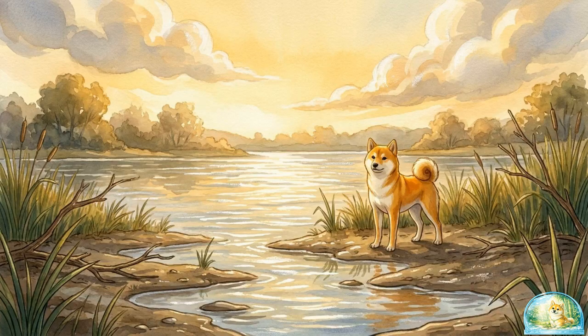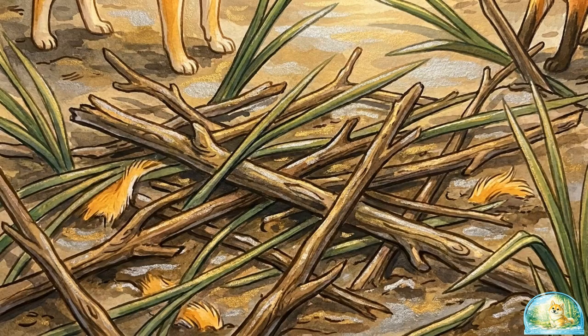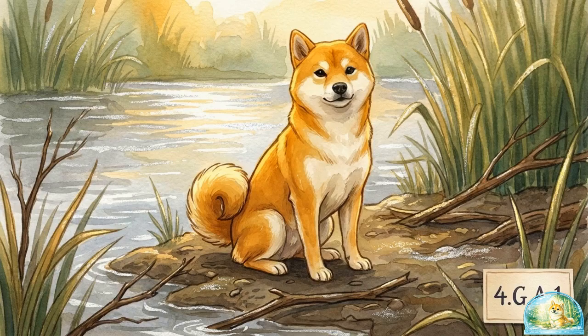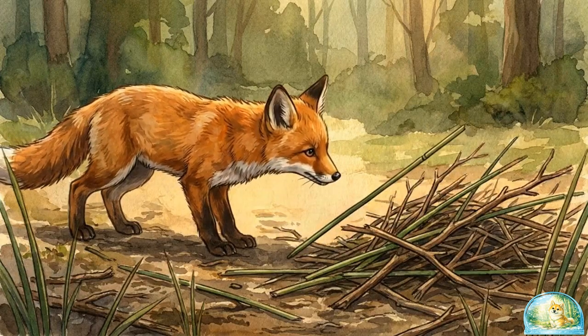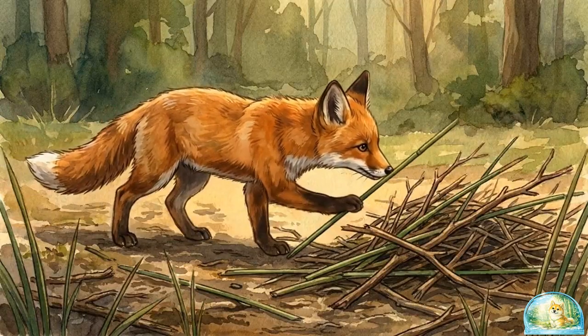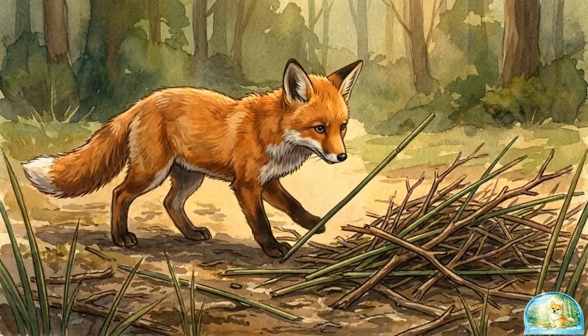Welcome to the reed bank. Look down at this muddy river's edge. At first glance, these fallen twigs and scattered reeds just look like a random, chaotic pile of sticks. I'm Kit, and to understand geometry, we have to look closely at these scattered pieces and give them order. My friend Pip, the fox, is already investigating. He is sorting through the natural materials, finding the straightest stems and the sharpest points.